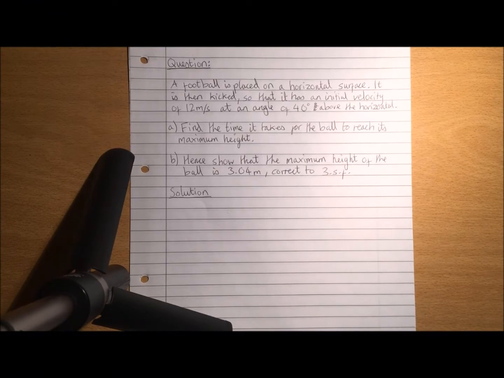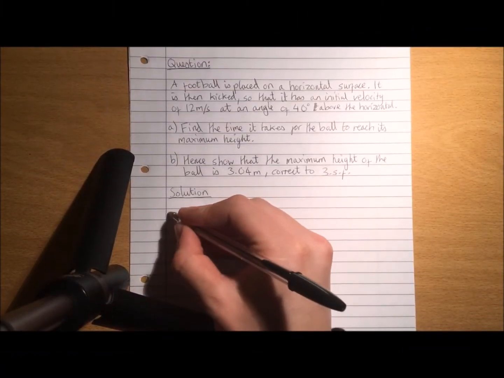Now we should look at an exam style question. A football is placed on a horizontal surface. It is then kicked so that it has an initial velocity of 12 meters per second at an angle of 40 degrees above the horizontal. A. Find the time it takes for the ball to reach its maximum height, and B. Hence show that the maximum height of the ball is 3.04 meters, correct to three significant figures.